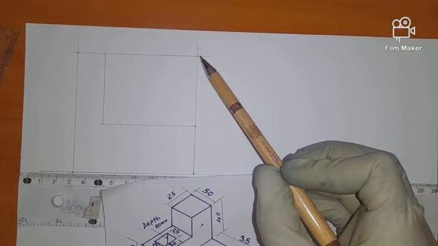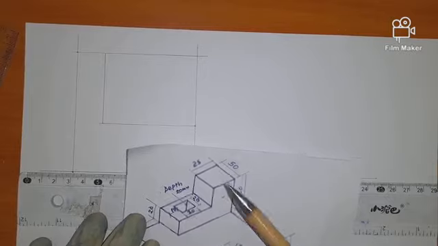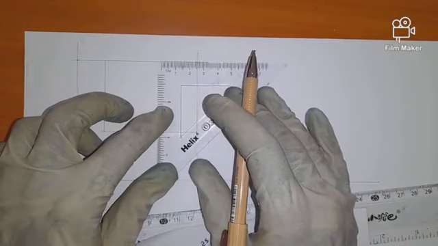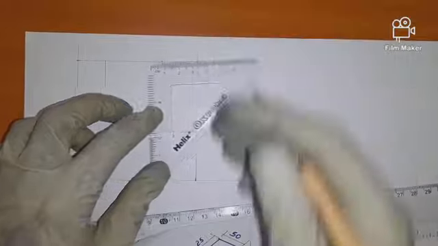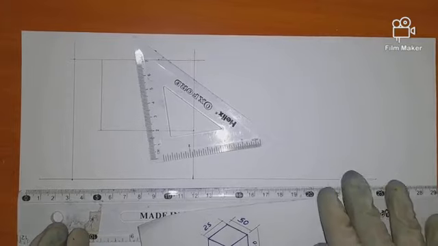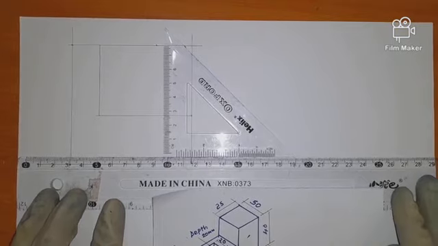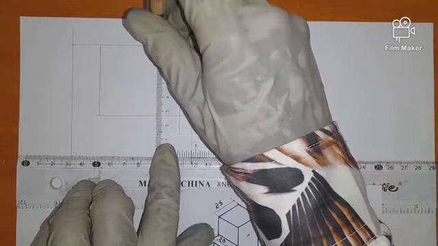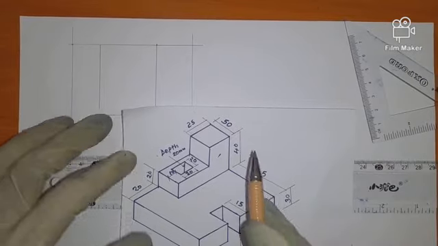Okay, now we have our 25. We measure our 25 from here so that we can have this line. Let's do it. Where is our 25? Here is our 25. Just come and put a dot here, then you draw the line. Draw that line, which is 25, vertically, there it goes. Completed.